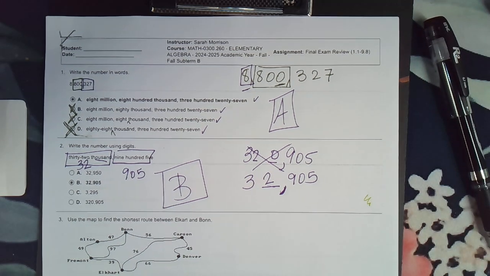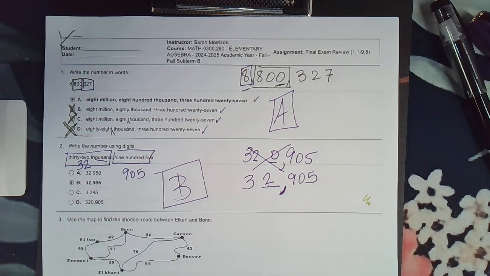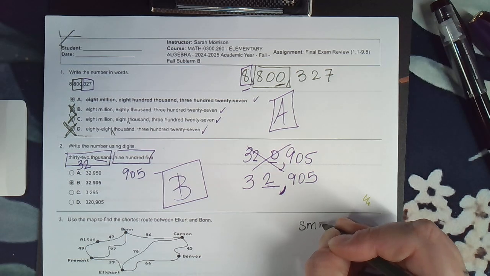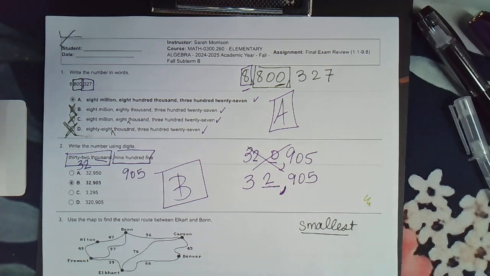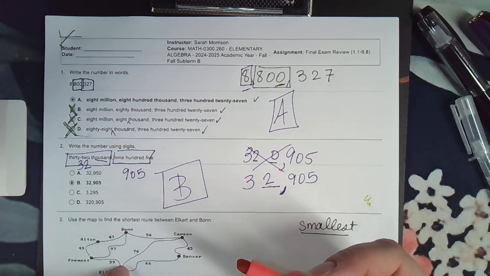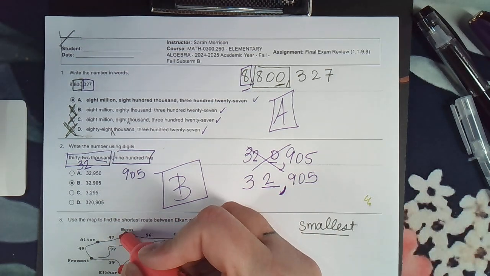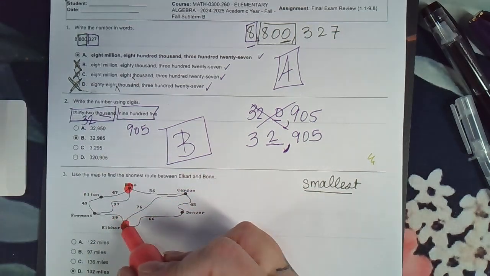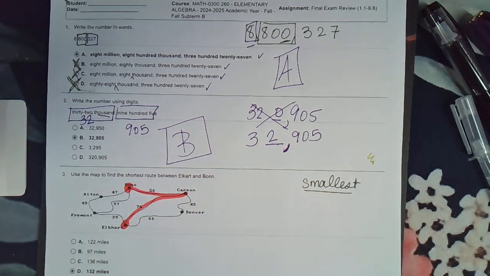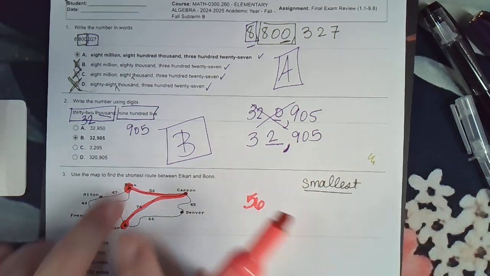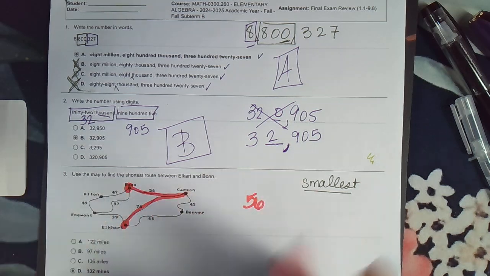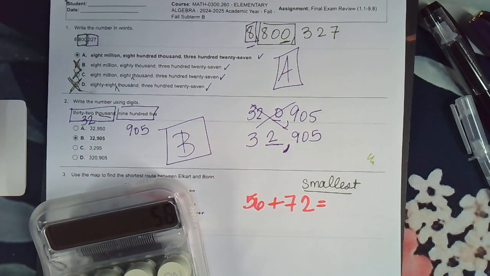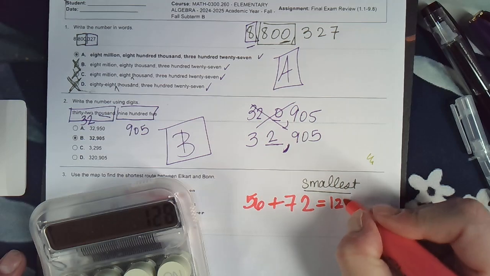All right, let's look at number 3. It says use the map to find the shortest route between Urquhart and Bonn. Shortest route means the smallest. Well, let's find where Urquhart and Bonn are. Here's Urquhart and here's Bonn. To get from Urquhart to Bonn, we could go up to Carson and then swing over. That would be 56, because that's the swing over, plus this 76. And now that we're on our final exam, we can use a regular old calculator. Hallelujah. And that gives you 128.